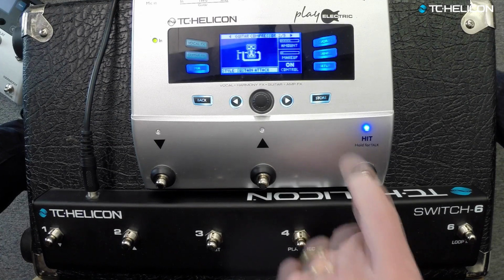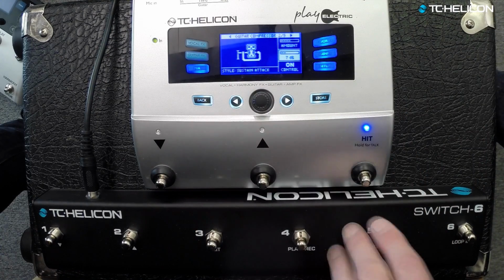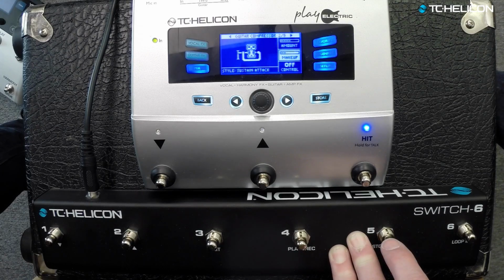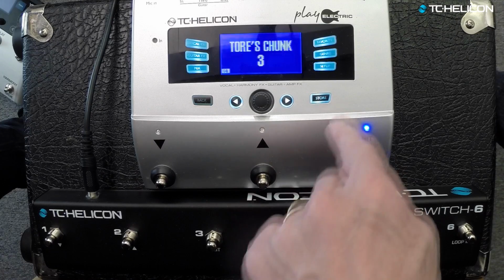Do you want a little extra makeup gain to pull it up a little bit, maybe for a solo or something? Okay, that's really good. Nice. That's good. So let's do a quick save so we don't lose anything.